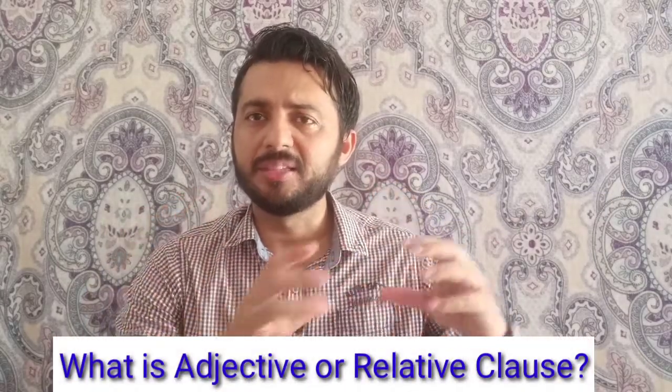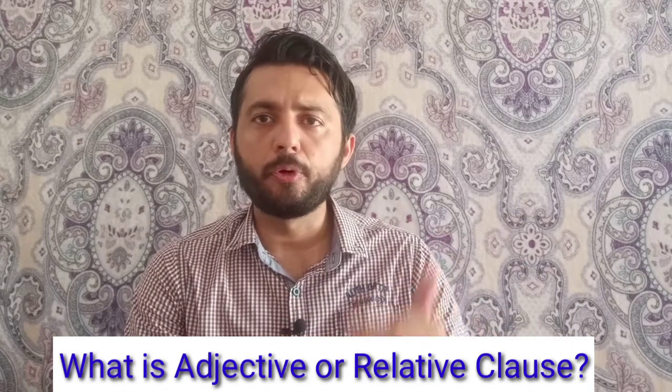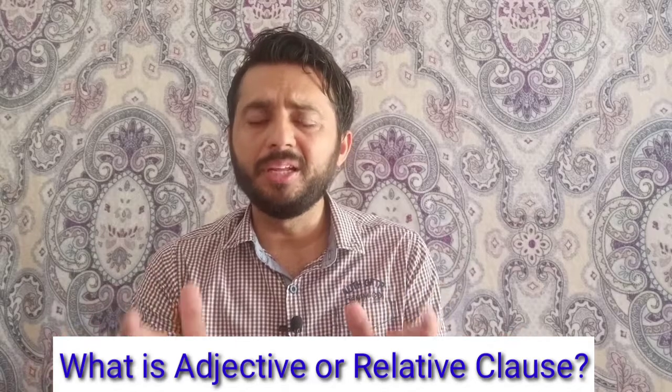As you all know, the adjective in the parts of speech and the adjective phrase in phrases always modify a noun or pronoun in a sentence. Similarly, the function of an adjective clause or relative clause is that it also modifies a noun or pronoun in a sentence, and it gives additional or necessary or unnecessary information with respect to the noun which it modifies.